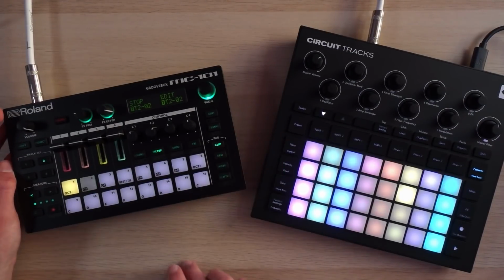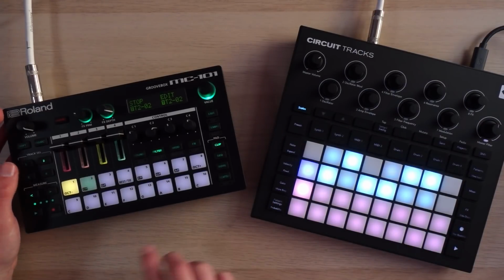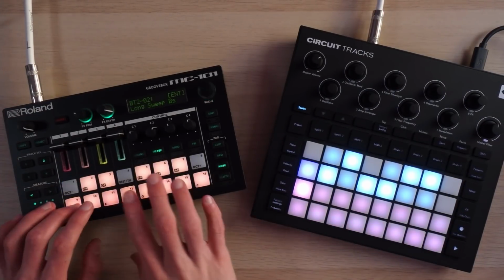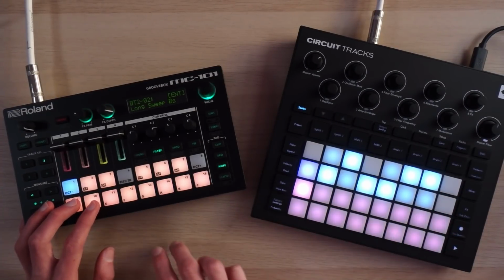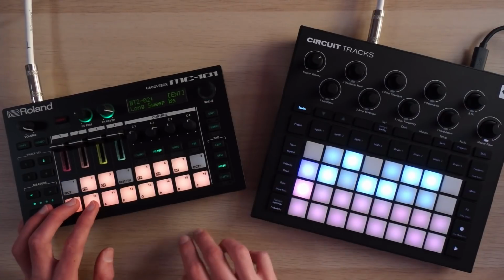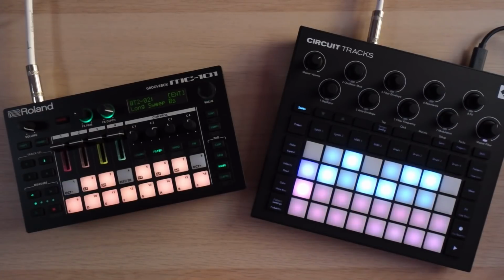I should also note that you can set your scale on both of these devices. So if I go into notes here, right now this is on a chromatic scale. The chromatic scale will look very similar on here, but you can also change that to a bunch of different scales or modes and change the key of the song that you're in. That is pretty much the same on both devices.